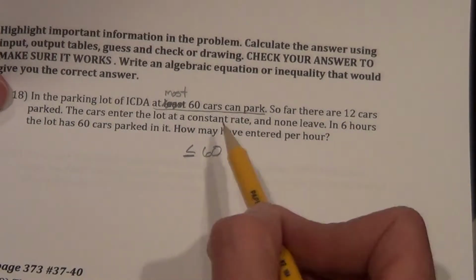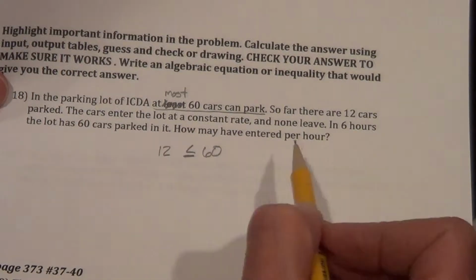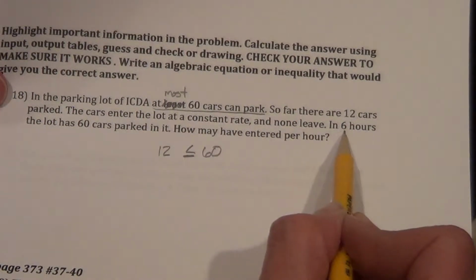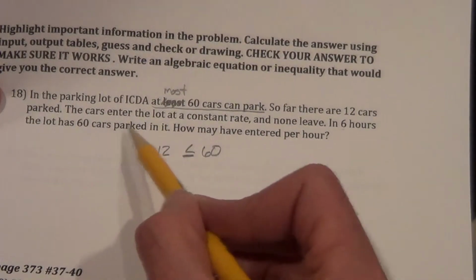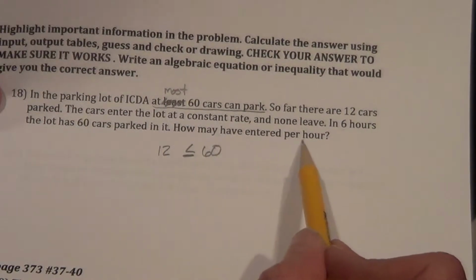So far there are 12 cars in the parking lot. Okay, so we have 12 in there right now. The cars enter the lot at a constant rate and none leave. In 6 hours, the lot has 60 cars parked in it. How many have entered per hour?